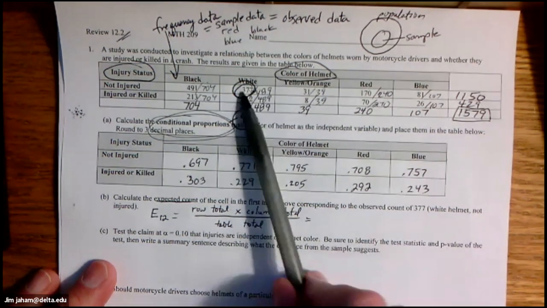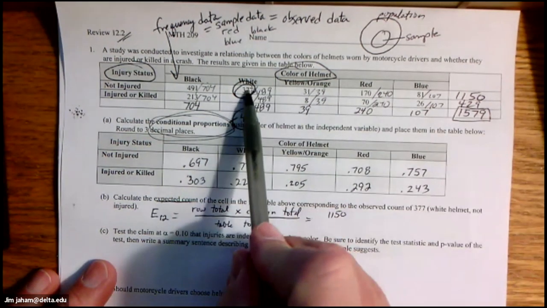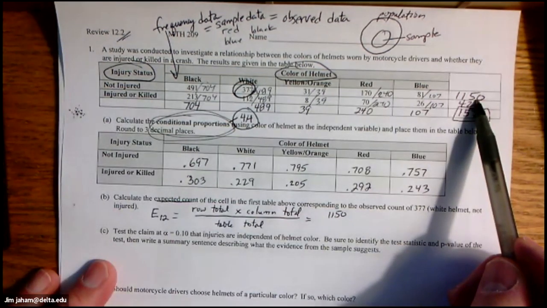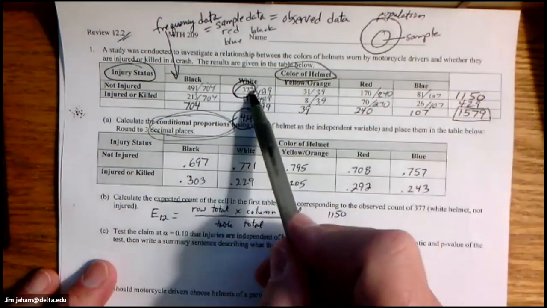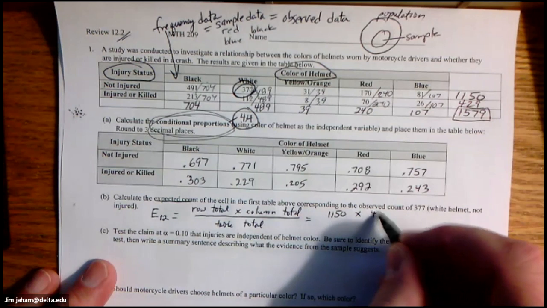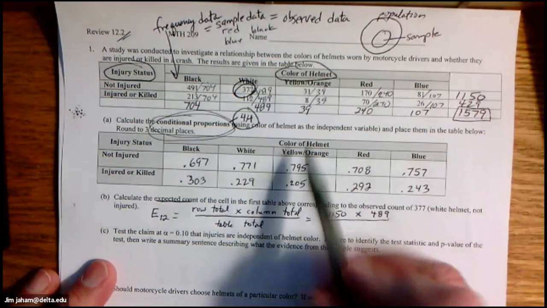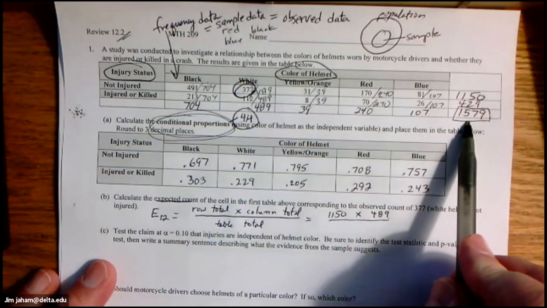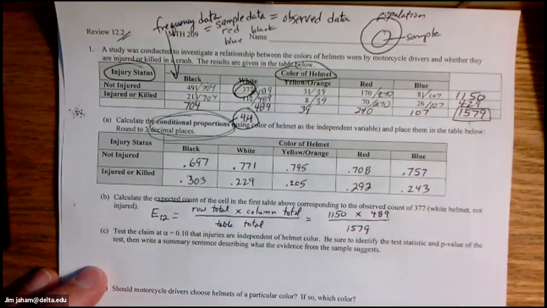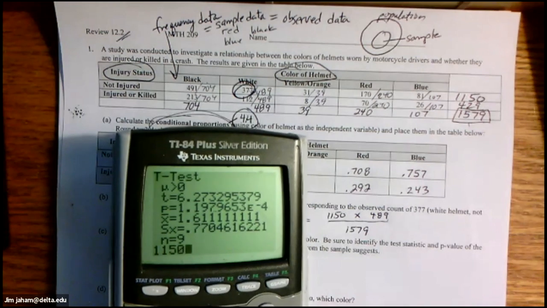So the row total is 1150. For that data value, it's in this row, so the row total is 1150. This data value is in this column, so the column total is 489. So you multiply those two numbers and you divide by the table total, which is the 1579. So we'll just go ahead and calculate that.